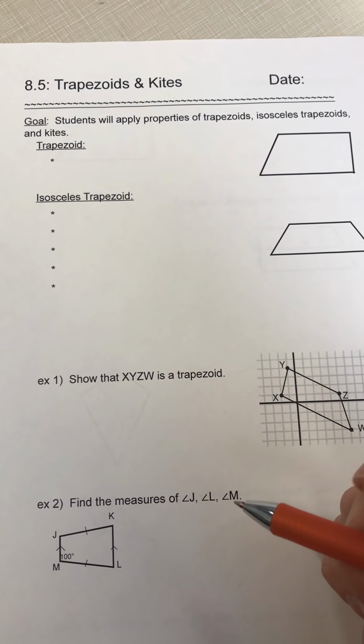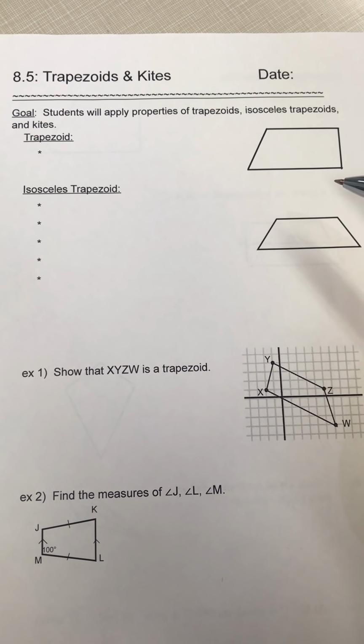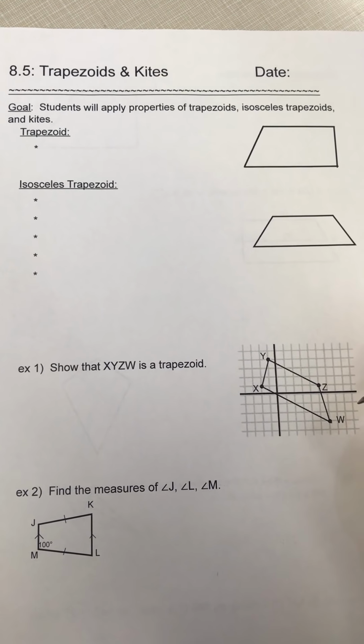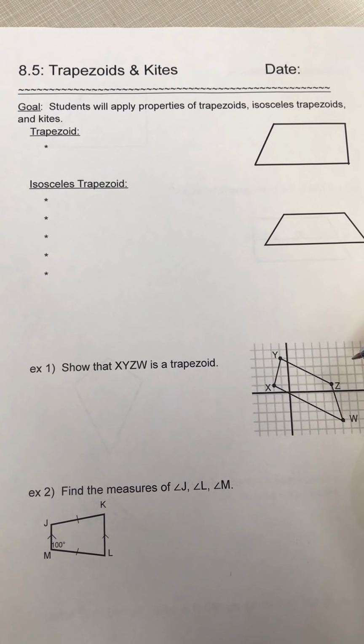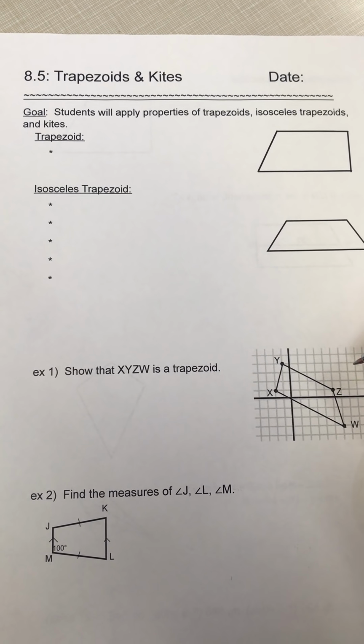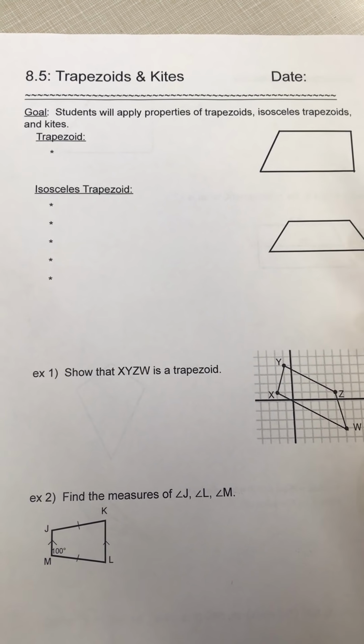So trapezoids and kites are what we're talking about today. And we'll talk first about trapezoids, and then on the backside we'll talk about kites. And you should be able to fill this in on the notes that the sub will give to you.